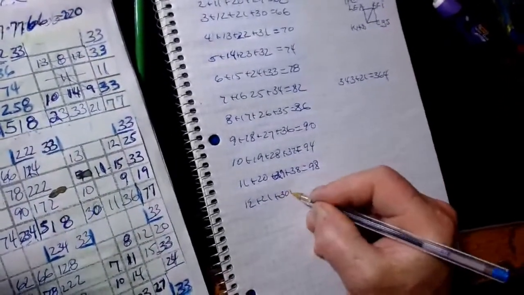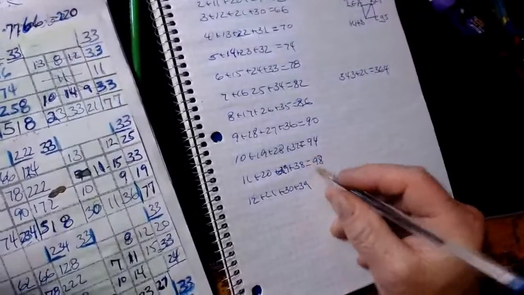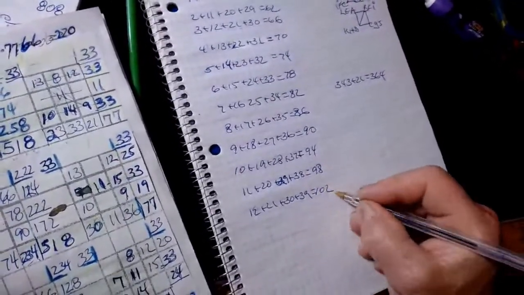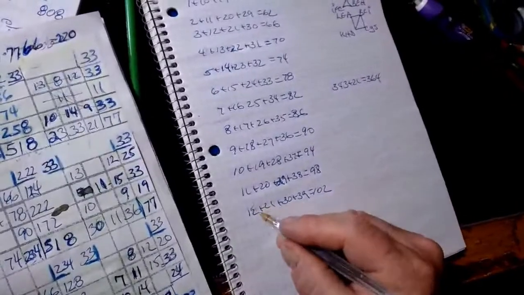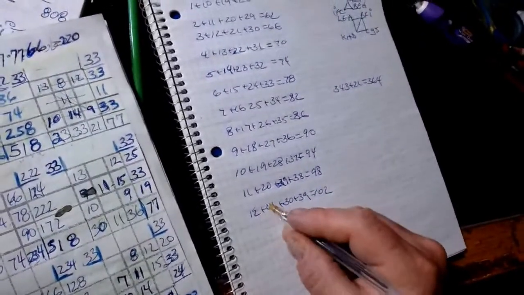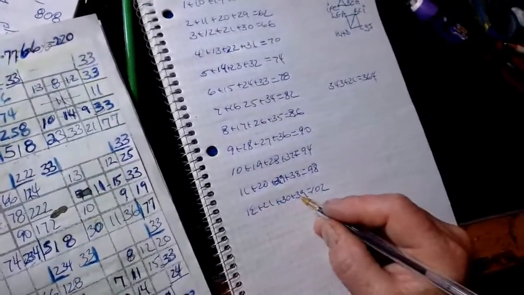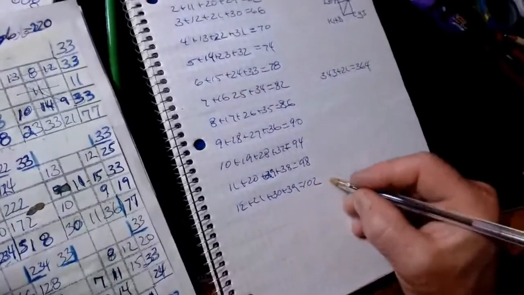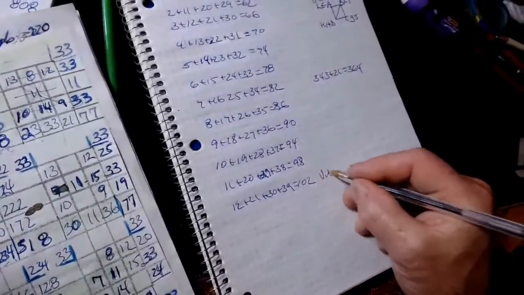12 and 21 and 30 and 39 for the angels, the golden angels, equals, you can do 102. But really and truthfully, I'd rather do 30, 40, 50, 63, 93. It'll end up to be 93. This is Valentine, by the way.